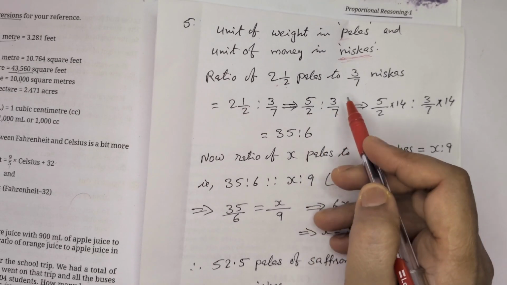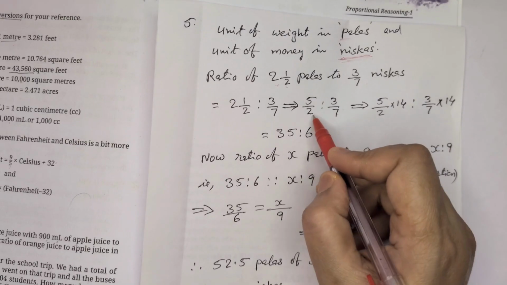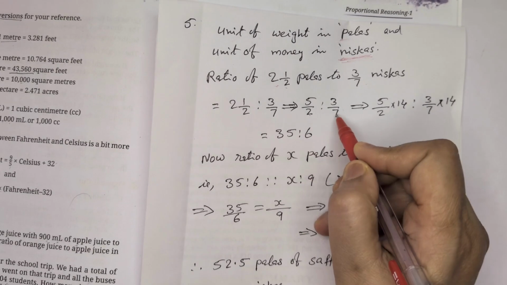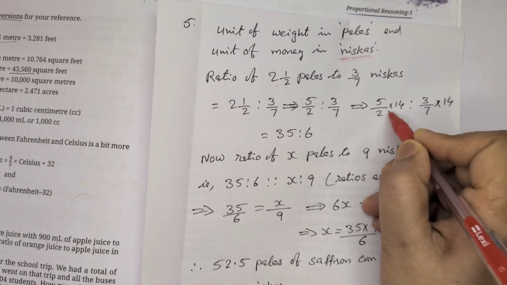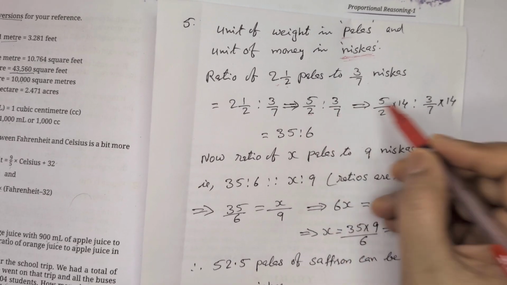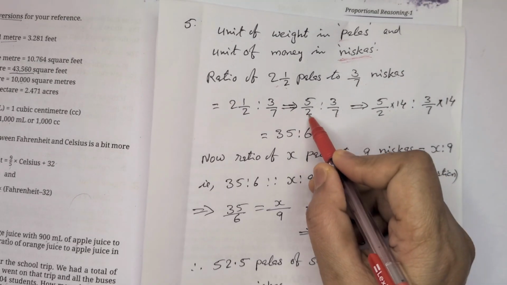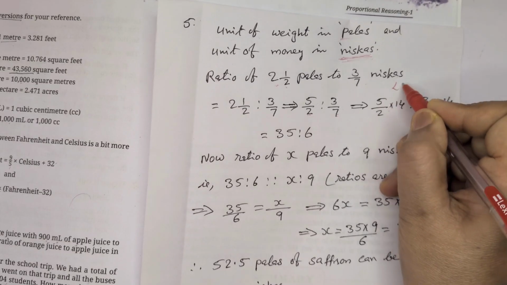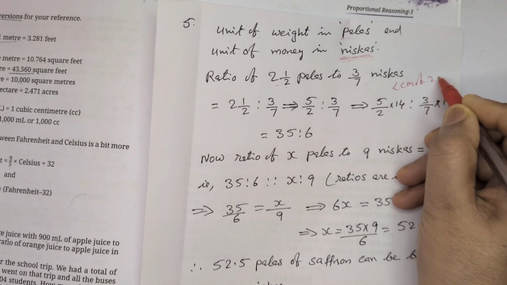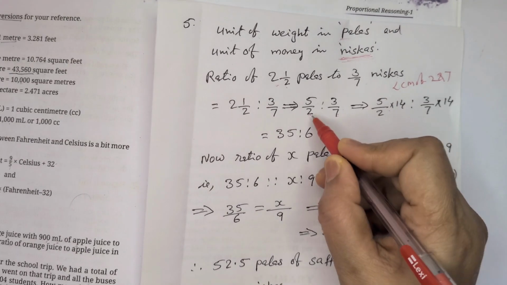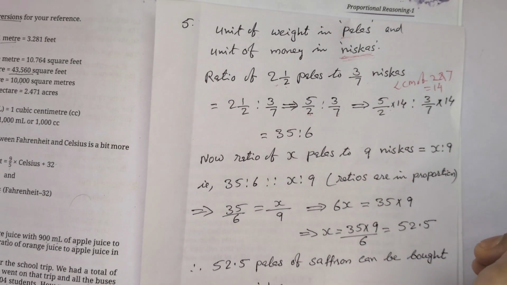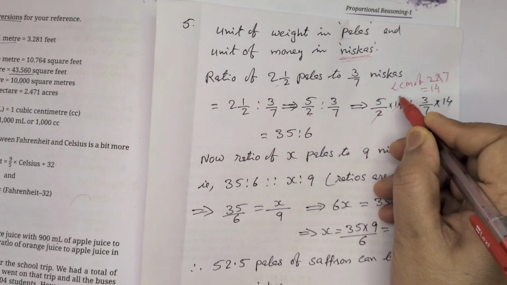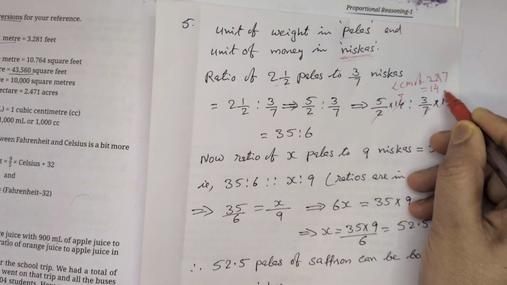To avoid the fraction, we have to multiply by 14, which is the LCM of 2 and 7. If we are multiplying 5/2 and 3/7 with 14, here it will come 7, here it will come 2.